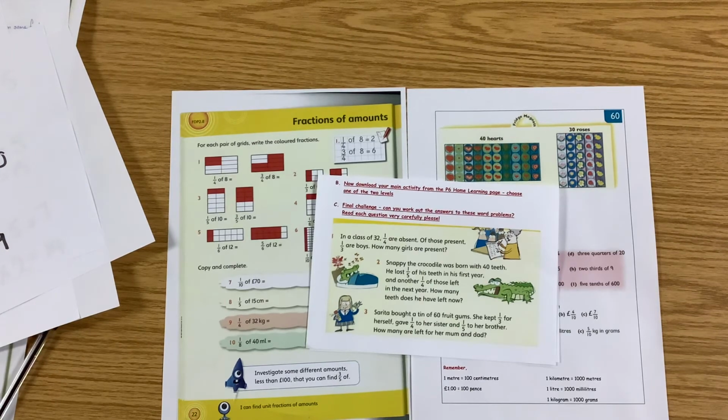If you find any of today's work hard, P6, rewind the video back, go and watch it again. But remember, we divide by the denominator, the number on the bottom of the fraction. And if the number on the top is not a 1, then multiply by the number that's the numerator.